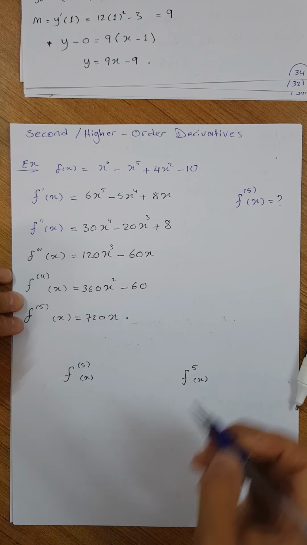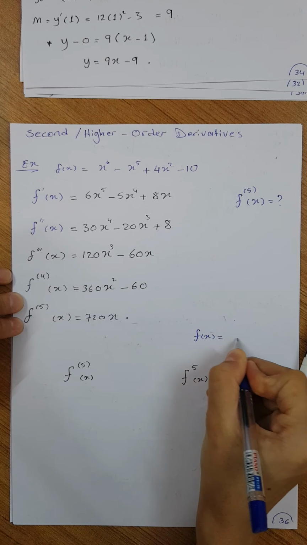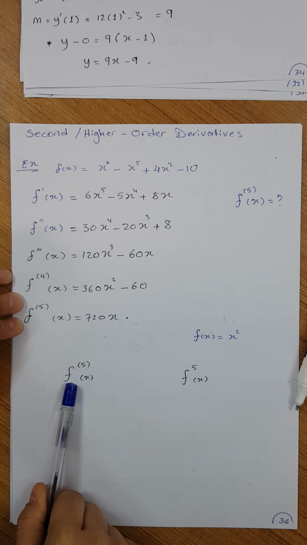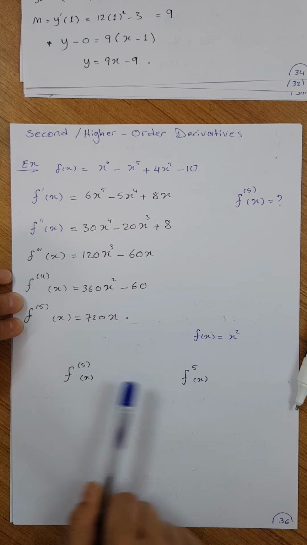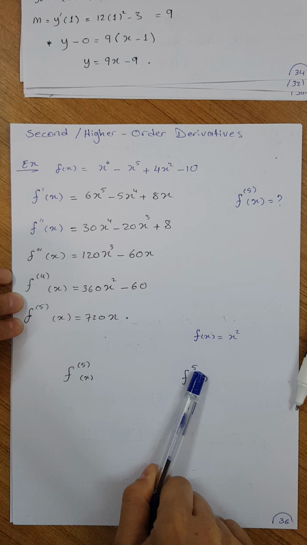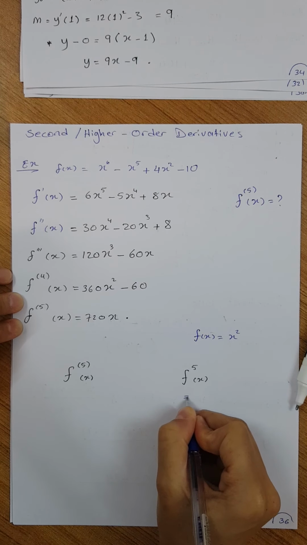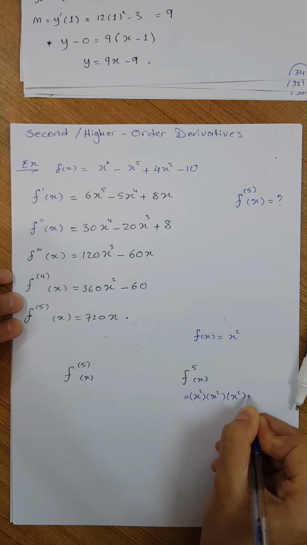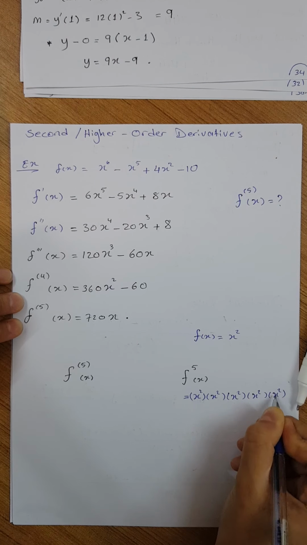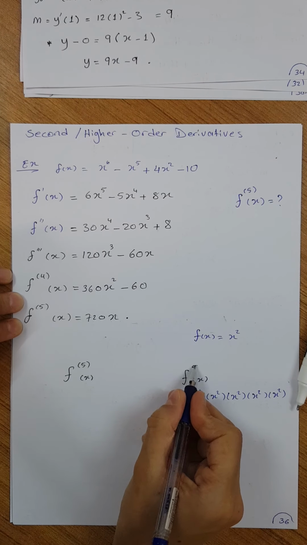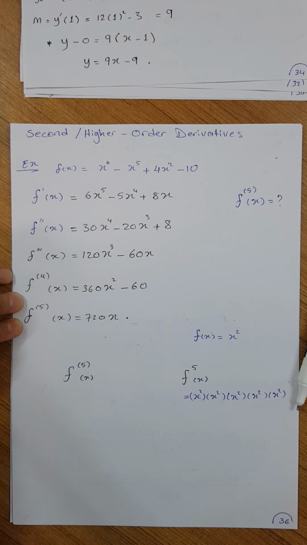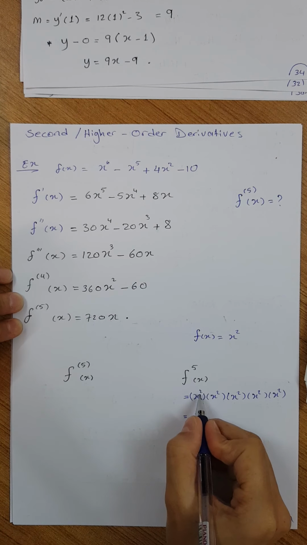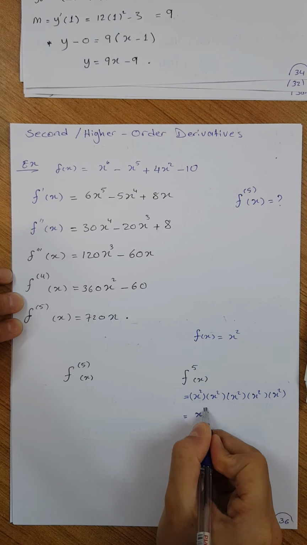If I'm given f, for example, equal to x squared, and you are required to find the fifth derivative of this function, and f to the power of 5. Here, f to the power of 5 without parentheses means I'm multiplying that function by itself 5 times. So x squared multiplied by x squared, x squared, x squared, and x squared: 1, 2, 3, 4, 5. If it doesn't have any parentheses, that means the function is multiplied by itself 5 times. So that is equal to x to the power of 2, 4, 6, 8, and 10.